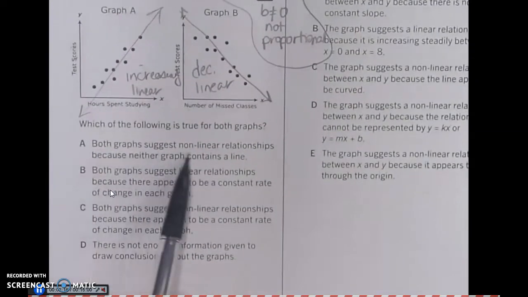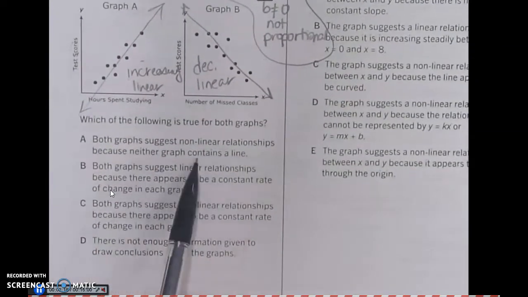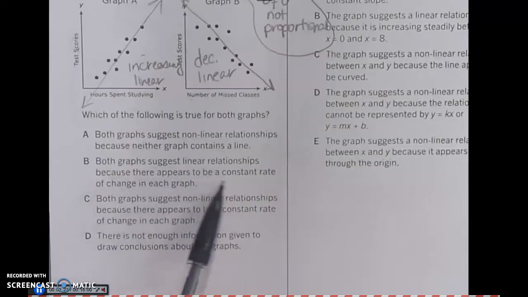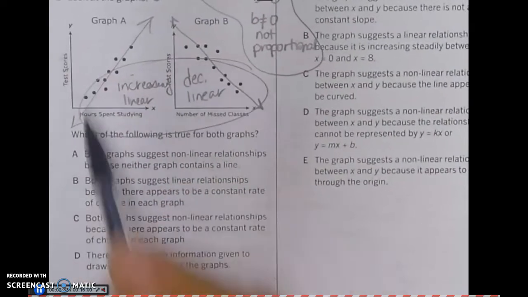It says both graphs suggest nonlinear relationships because neither one contains a line. Both graphs suggest linear relationships because there appears to be a constant rate of change. Both graphs suggest nonlinear relationships, or there's not enough information given to draw conclusions about the graphs. I think I gave you enough for you to choose the proper answer.